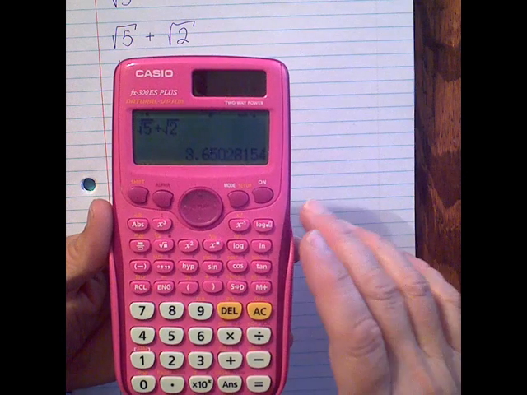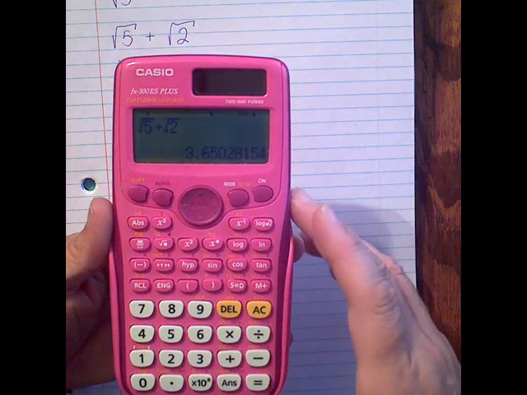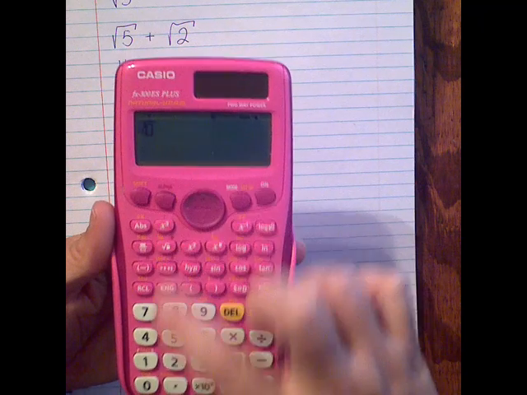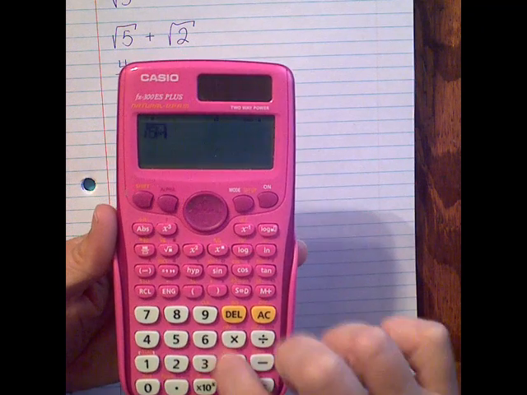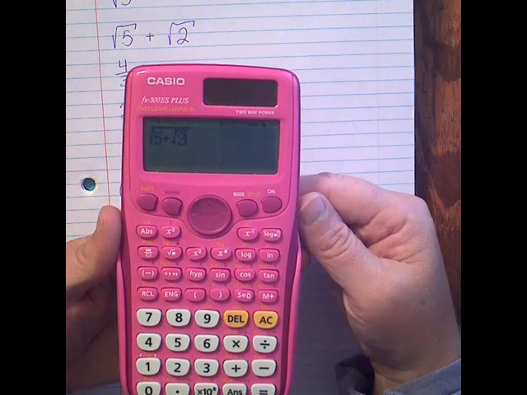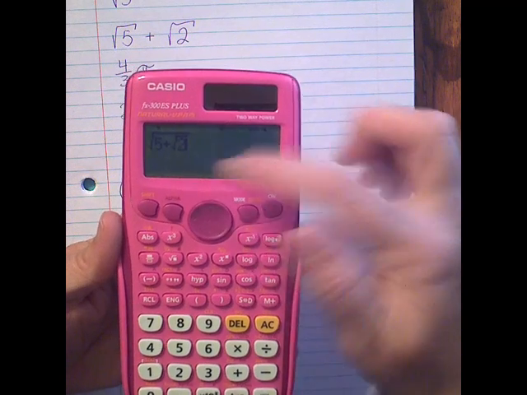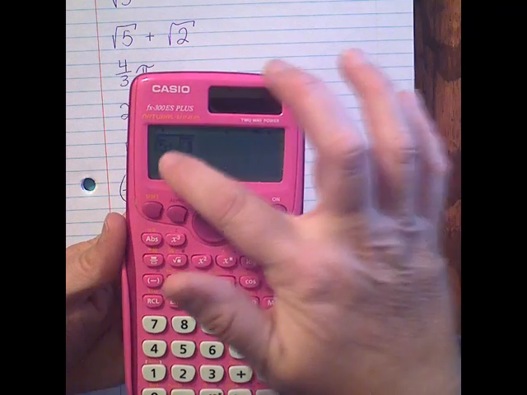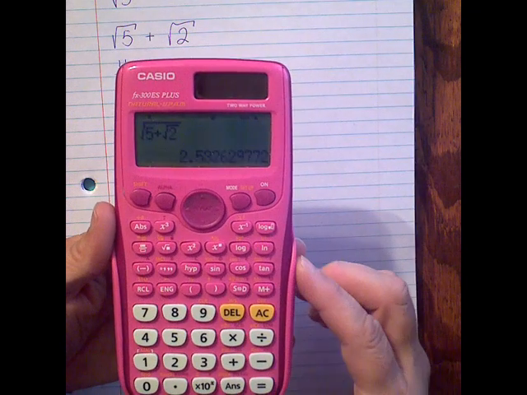Take the square root of 5, write it down. Take the square root of 2, write it down, and add those back together. But be careful and do not do this. If I do square root of 5 plus the square root of 2, if I look at this, I've got the square root symbol all the way across everything. And it's actually taking the square root of all this inside. And it is not going to have the right answer.